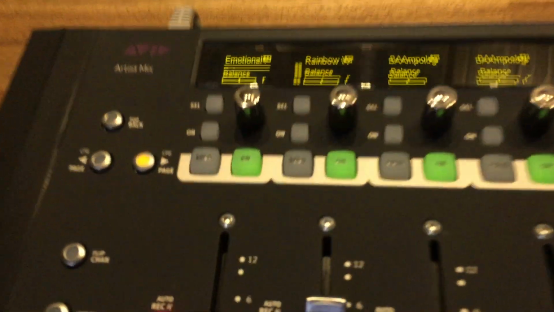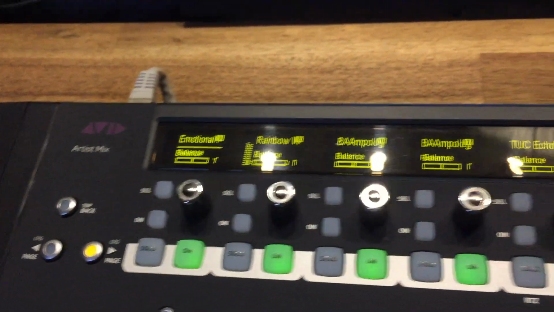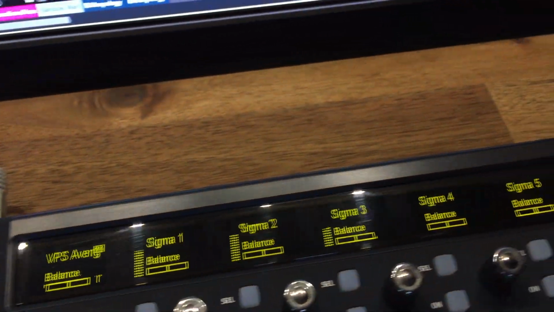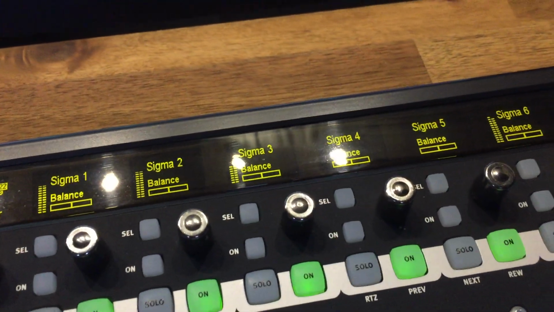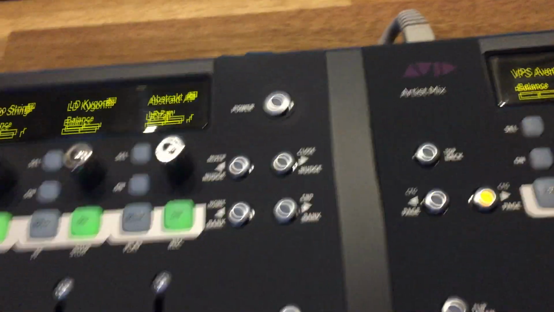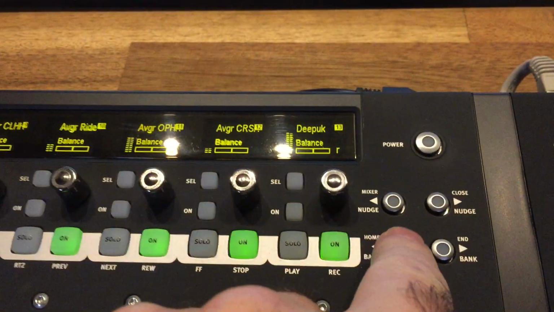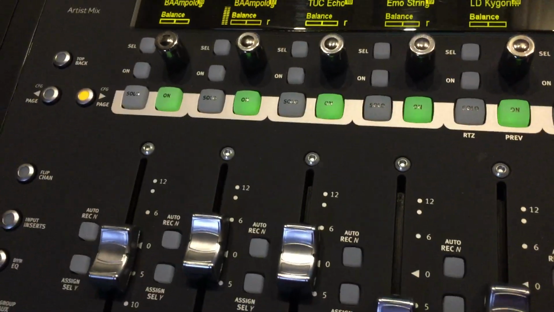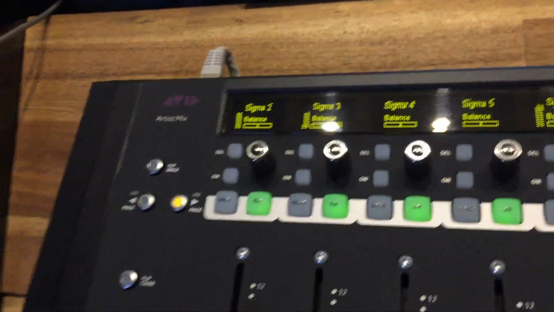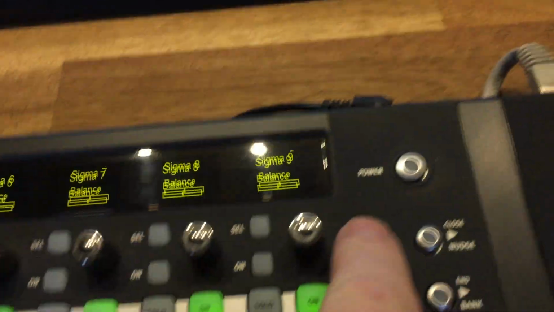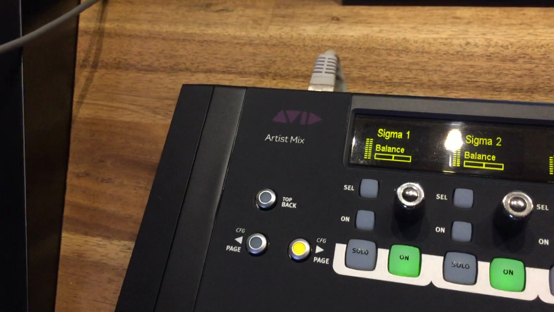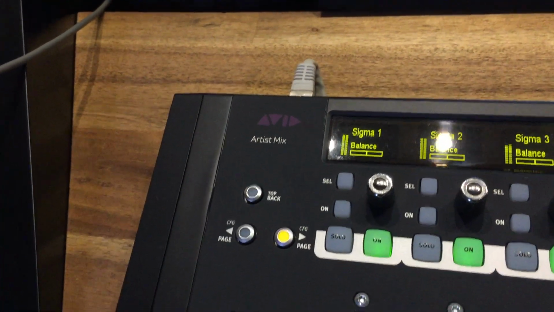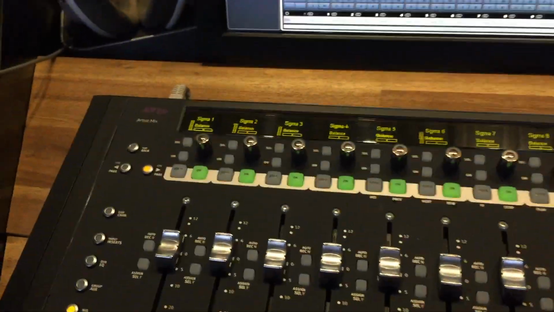So looking at the AVIDs, you see my instrument channels, and going far enough you see the Sigma buses appear. So I'm going to press bank, and I have Sigma channel 2, I'm going to press 1 notch, and I've got Sigma channel 1 on my first AVID channel here.